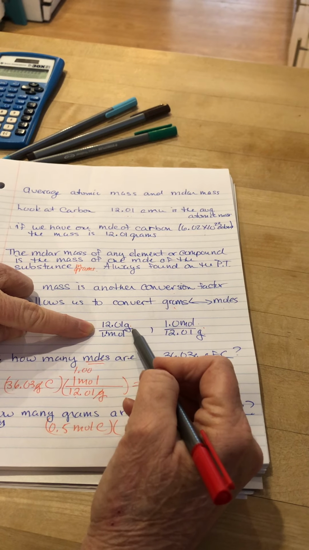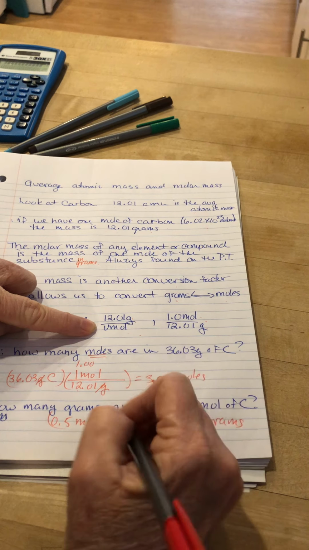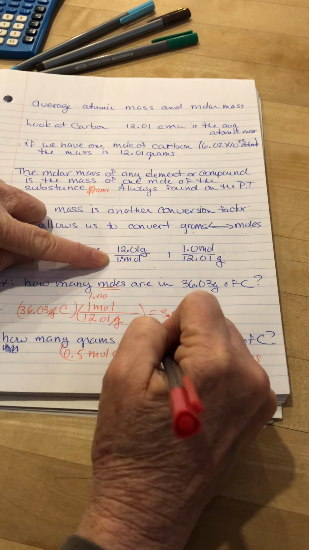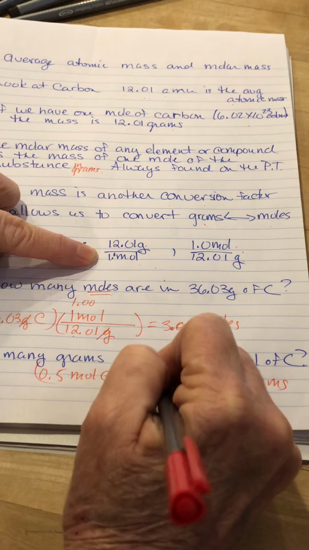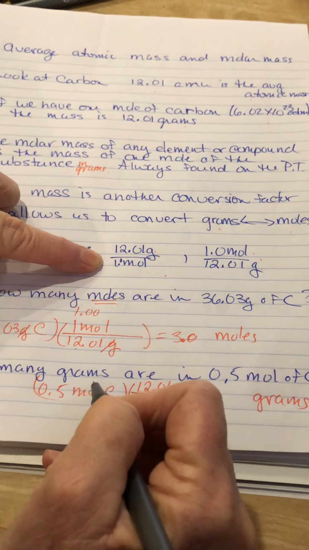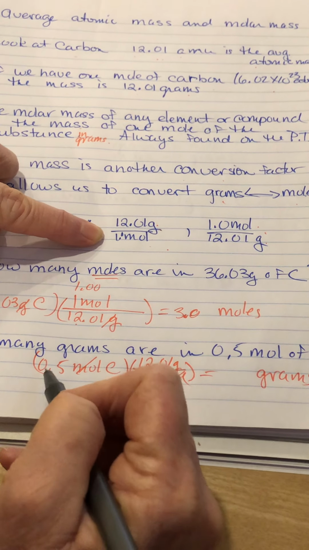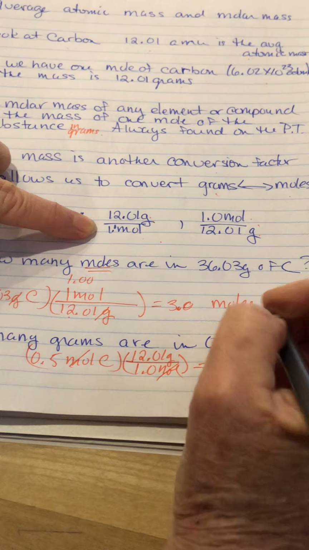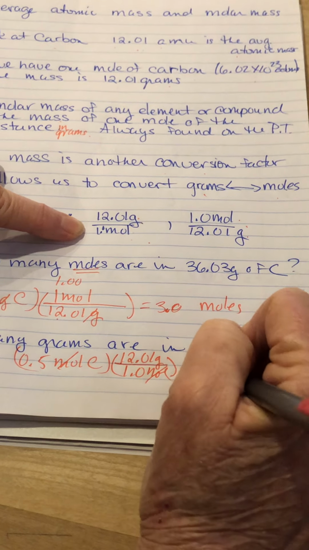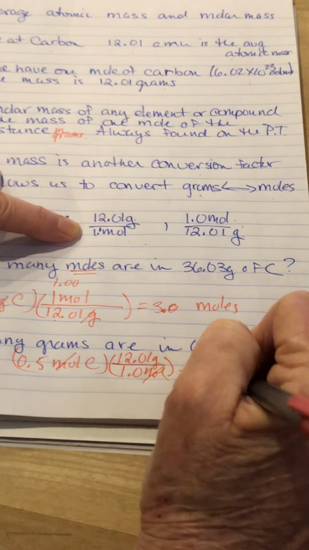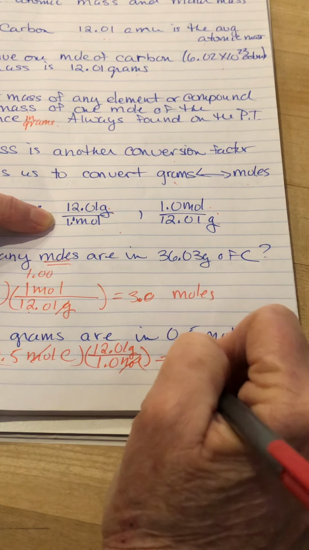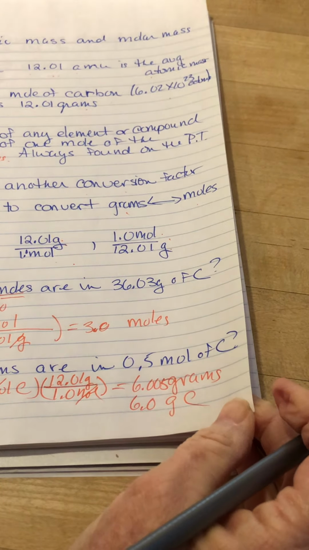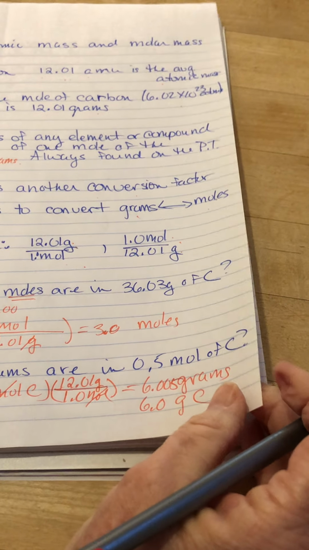This one has grams on the top, moles on the bottom. 12.01 grams in 1.0 mole. The moles of carbon will cancel, and I'm going to take 0.5. I'm going to multiply it by 12.01 grams, and I get 6.005. Let's just call it 6.0 grams of carbon. Okay, so that's not too bad.